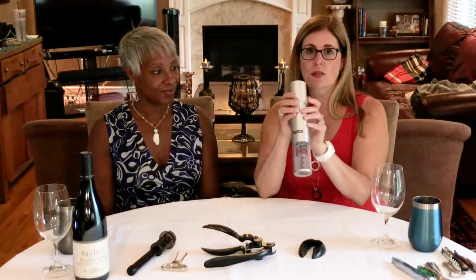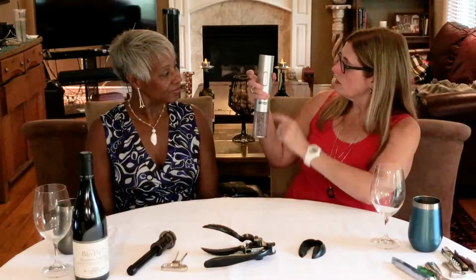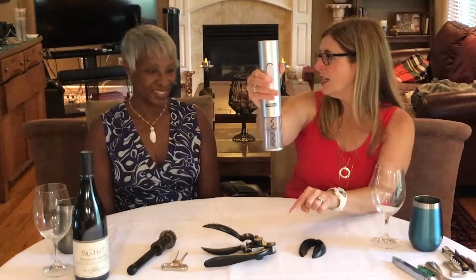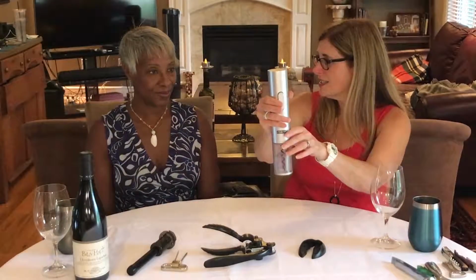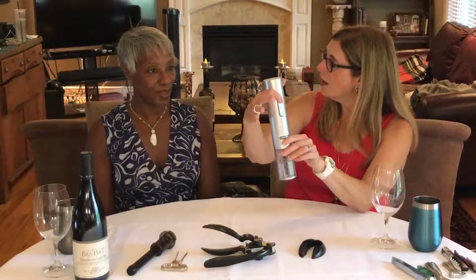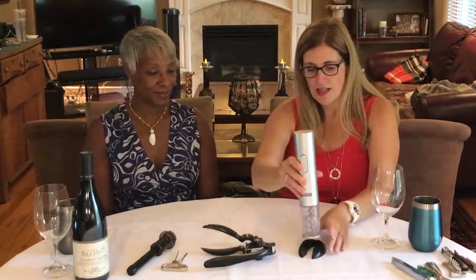This one is electric. It requires batteries. Not my favorite. But basically, it's just a corkscrew that when you hit the down arrow, it goes into the bottle, and then when it's in sufficiently, you hit the up arrow and it pulls the cork out. So it's the lazy man's corkscrew.